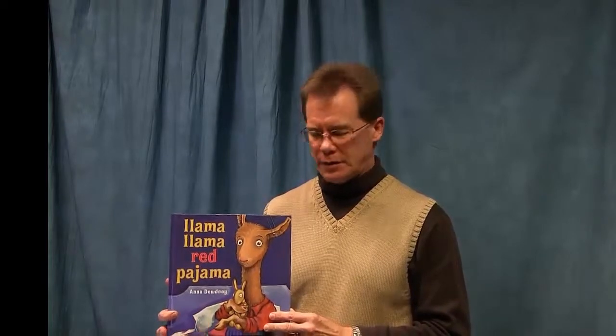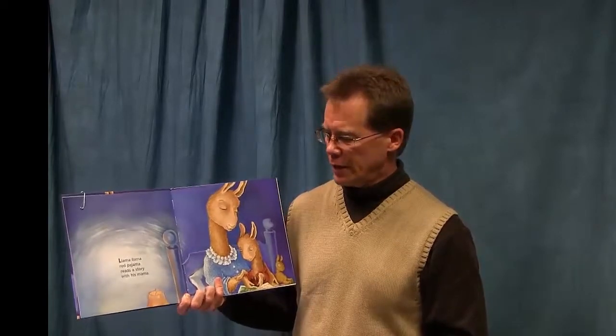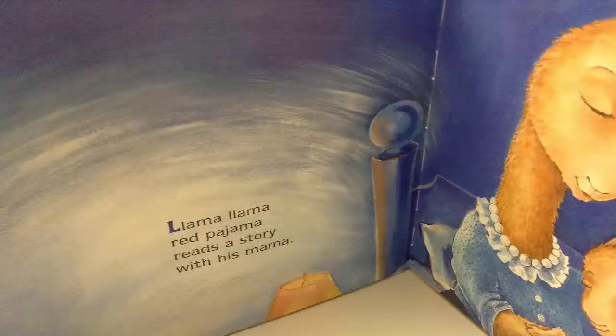The reason for that is that the end pages here are not all that interesting, and the title page doesn't add much to this story. And so if I put that paper clip there, I can open directly to the first page that I want to read. In this case, Llama Llama Red Pajama reads a story with his mama.